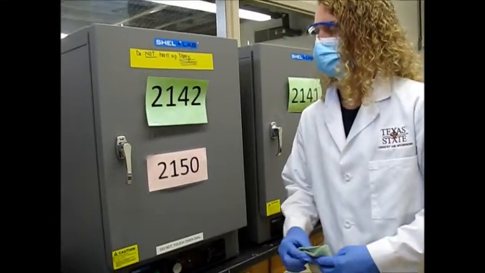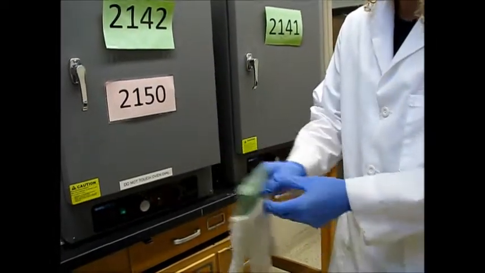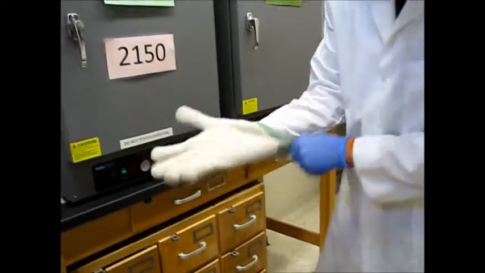So it's been about 10 or 15 minutes in the oven now. We need to make sure we grab our oven mitt. This is part of our PPE to ensure that we don't burn ourselves on the hot glass. So we're going to go ahead and put this on.